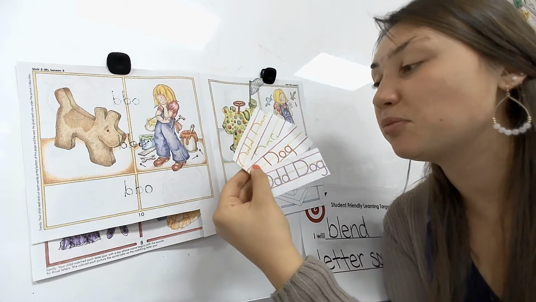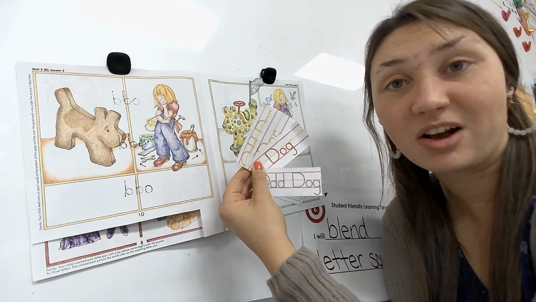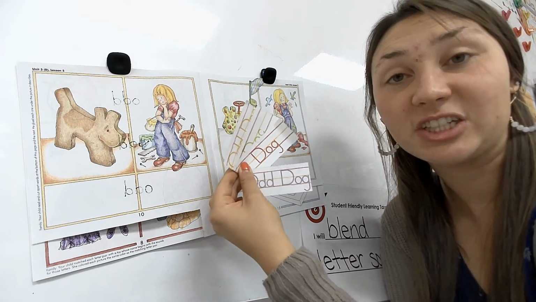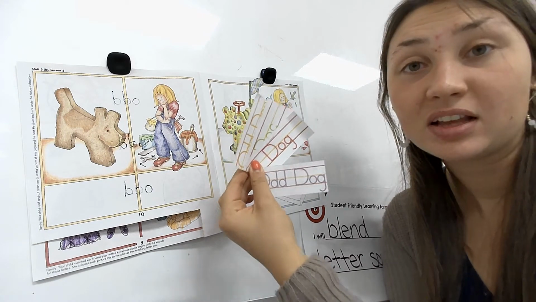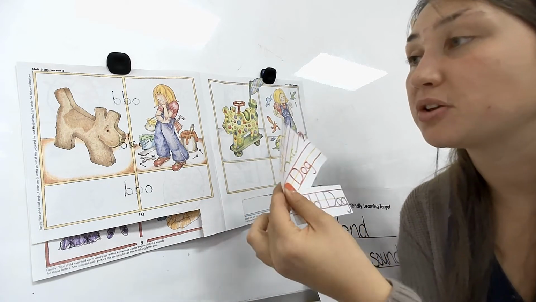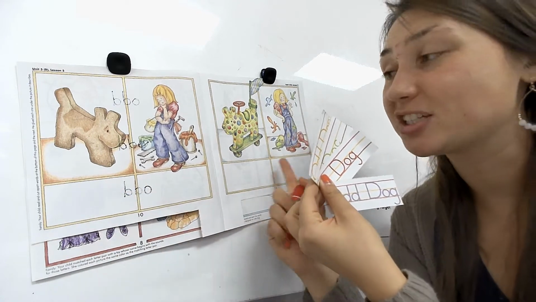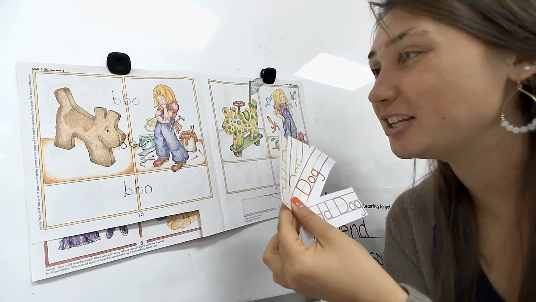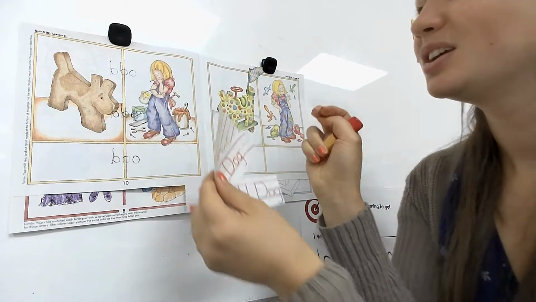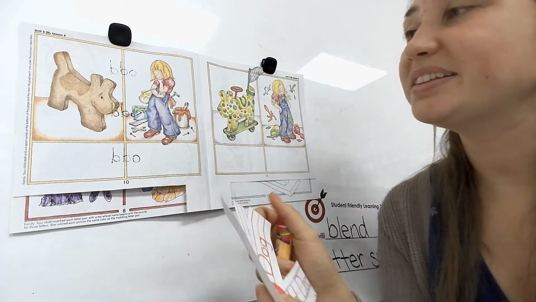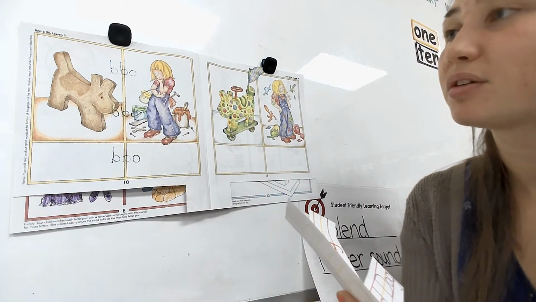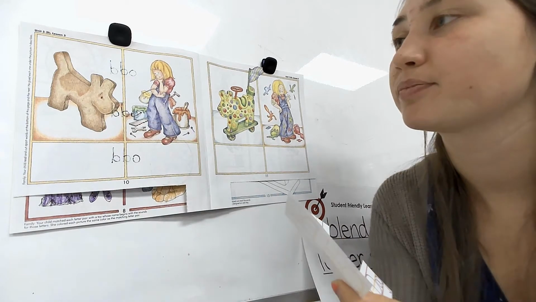So if you need more time to cut, pause the video and then finish cutting out these words, because now we're going to talk about where to glue these onto to match the pictures. So let's look at the first picture.